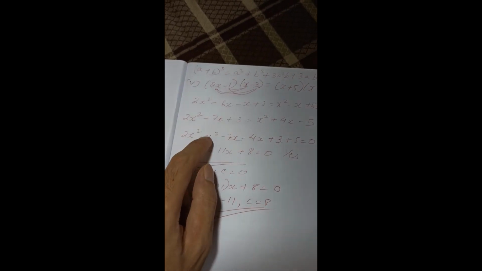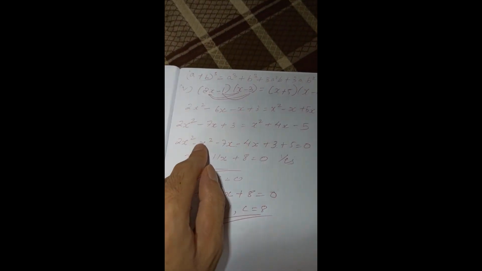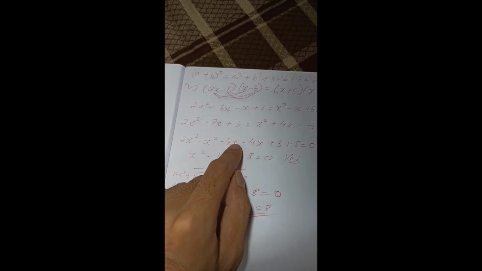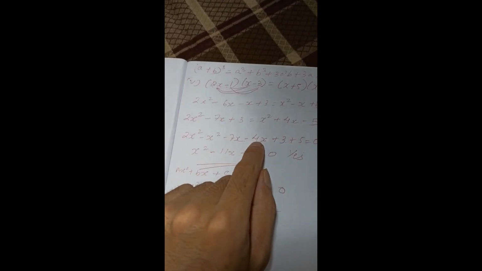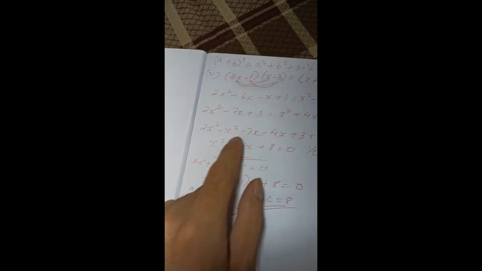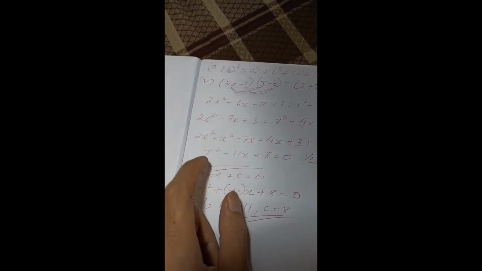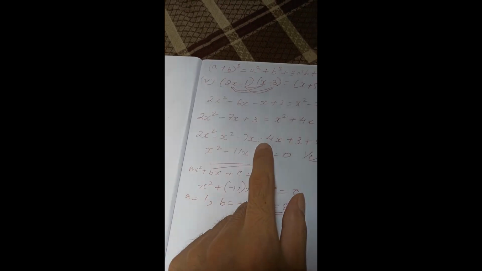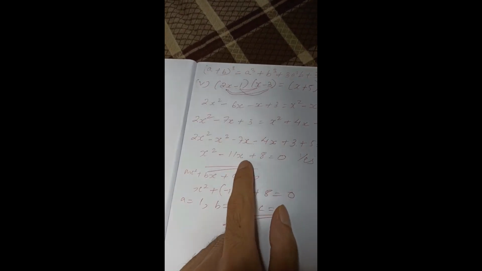Okay, so the next line is 2x squared minus x squared, we put this one here, minus 7x minus 4x, we put this one here, plus 3 minus will become plus 5 equals 0. So here 2x squared minus x squared is x squared, minus 7x minus 4x is minus 11x, 3 plus 5 is 8 equals 0.